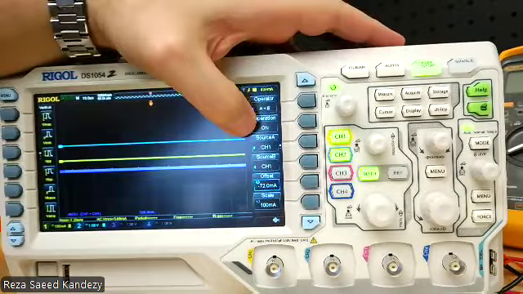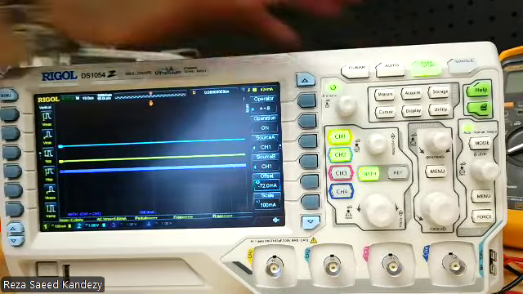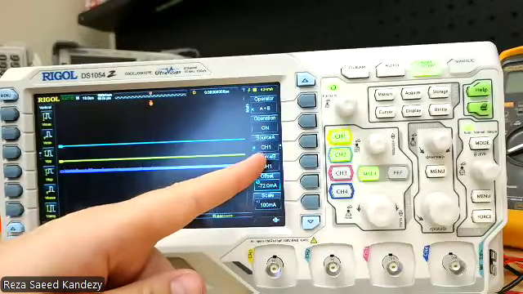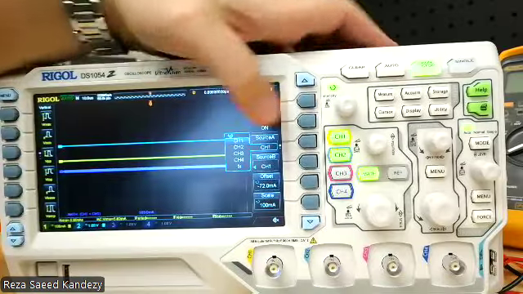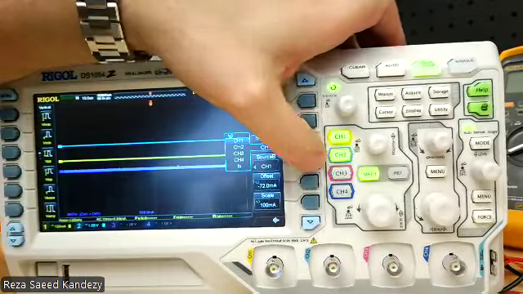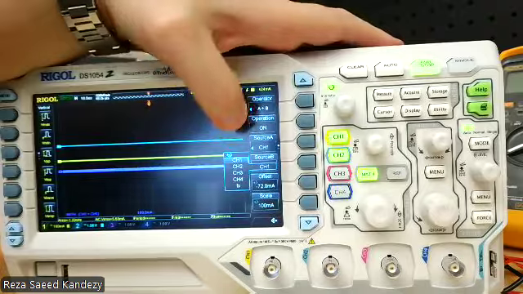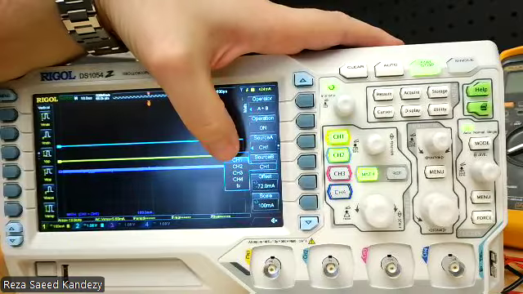Next option is defining the signal A and B. What are the signal sources of the signal A and B? Right now, my signal A is set on channel 1. If I click that, I can change it. Same goes for the source B. If I set that, I can change it.